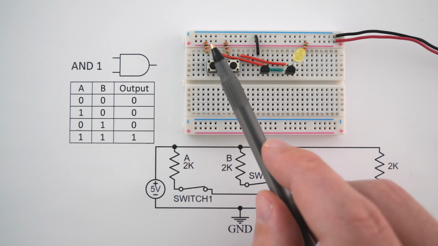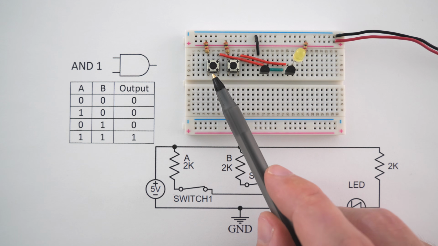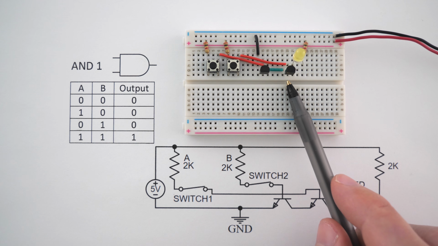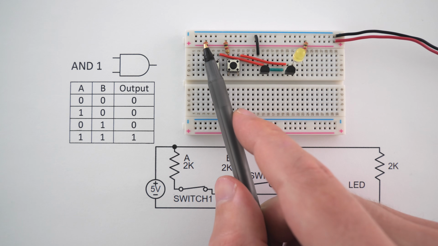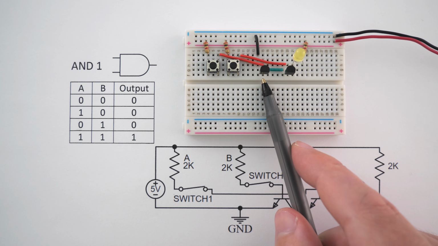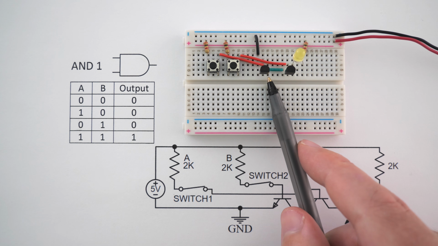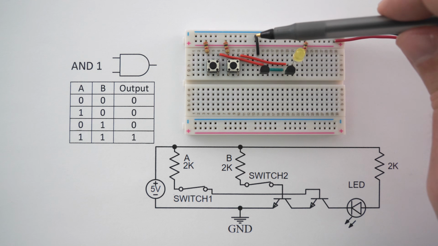So we have the inputs coming from this positive 5 volt rail going across the switch through the red wires and into the base of each transistor. If we have current flowing from this input A into the base of this transistor, it would allow current to flow from the collector to the emitter and out this ground.